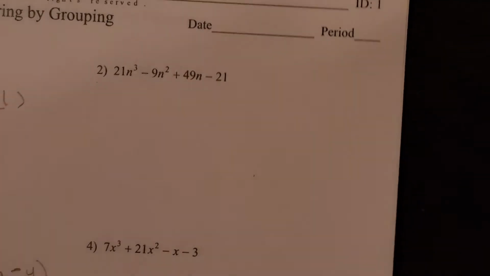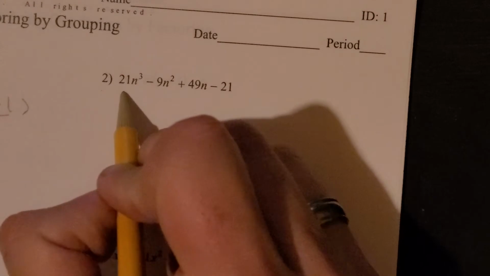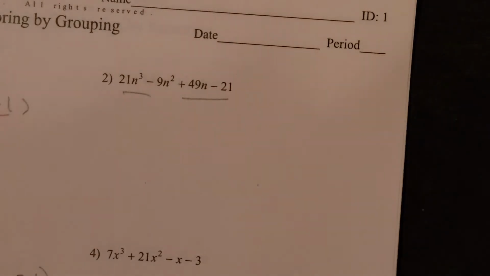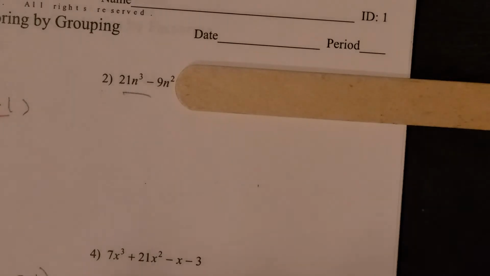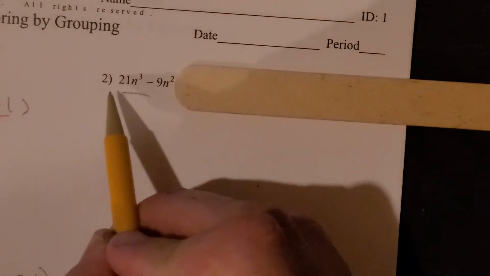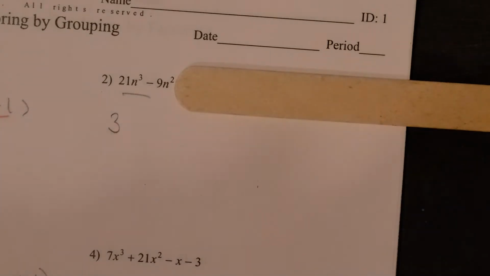Alright, so we're going to shift over to number 2. So I am going to take it into 2 different pieces. I'm going to look at the first 2 terms, 21n cubed minus 9n squared, and I'm going to see if I can pull out a greatest common factor. Now, between 21 and 9, the GCF is actually 3. 21 is divisible by 3, 9 is divisible by 3.